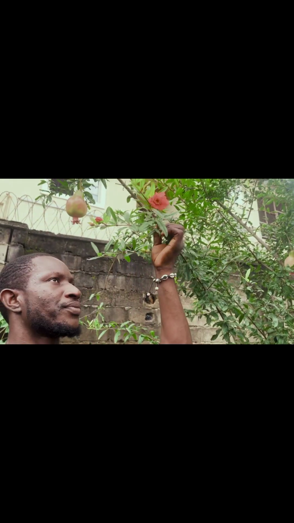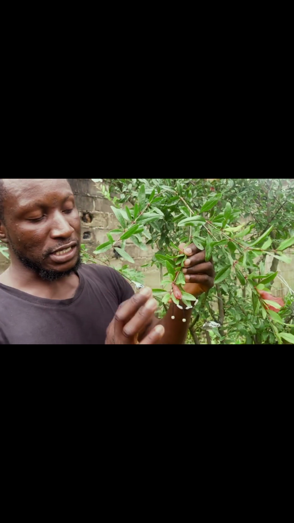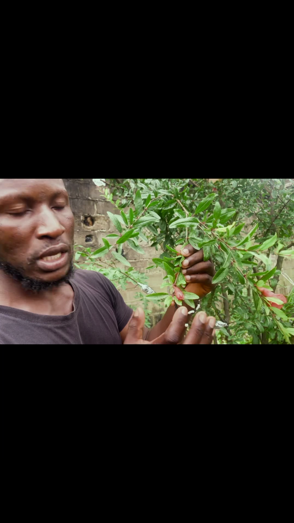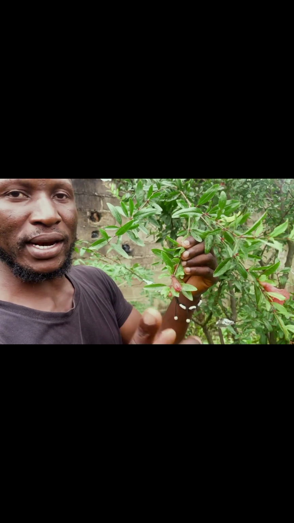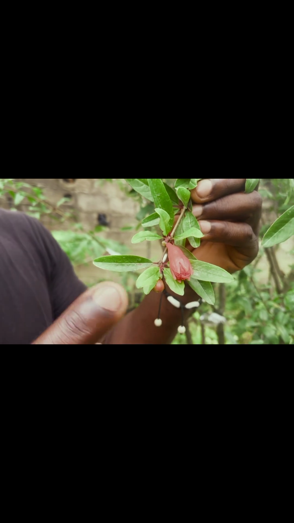So look at this now. We have male flowers and female flowers when it comes to the pomegranate tree. So for this now, I'm going to show you a male flower. This is a male flower. If you look at it very carefully, you can see that this male flower is not fully open. It is still going to open more than this. I'm going to show you one that has fallen on the ground. This male flower will always fall. When it comes to a male flower, it must always fall.